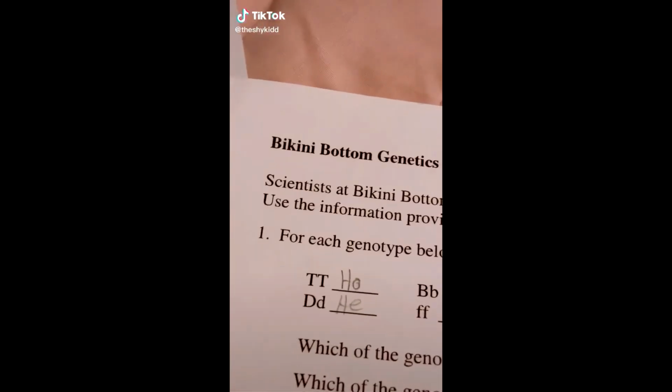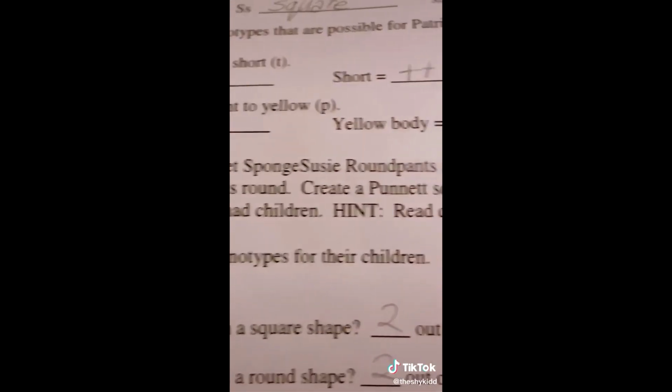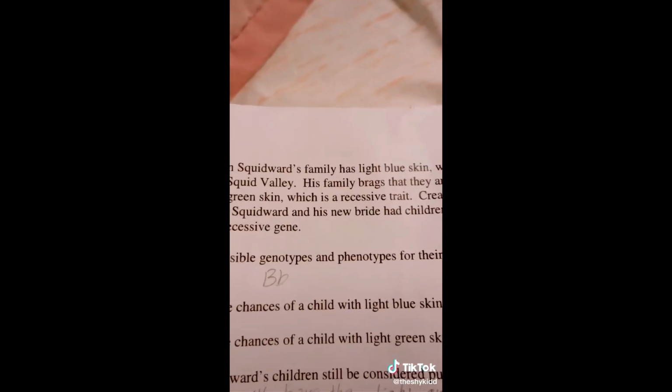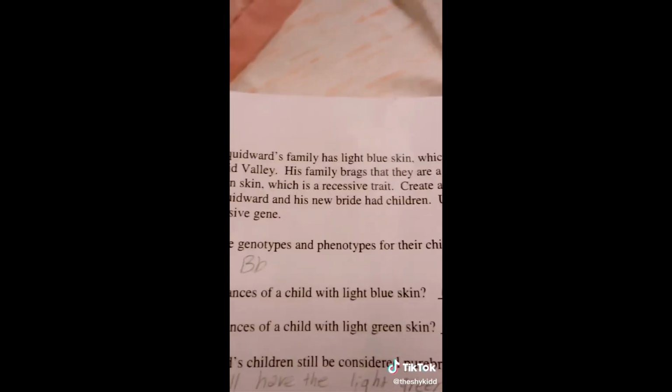Bikini Bottom Genetics. SpongeBob SquarePants recently met Sponge Susie Roundpants at a dance. Everyone in Squidward's family has light blue skin, which is the dominant trait for body color. In his hometown of Squid Valley, his family brags that they are a purebred line. Mr. Krabs and his wife recently had a little Krabby.